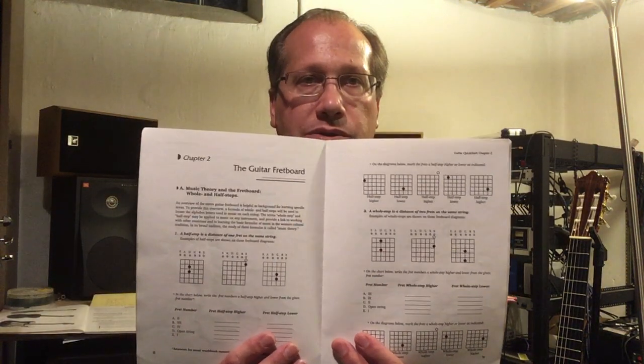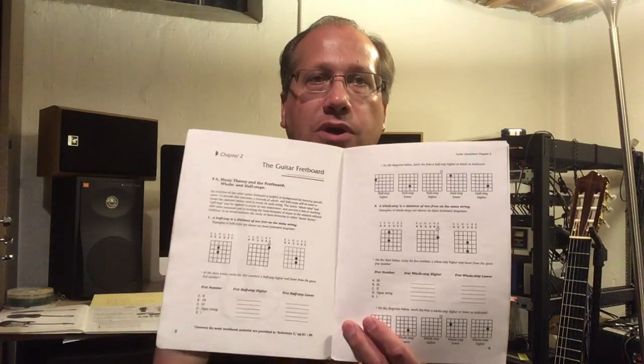But what I'll say now hopefully will make that make sense to you a little bit. So the basic rule that chapter 2 is talking about in the Disler book is what is a half step and what is a whole step, and how does that help us name the notes on the guitar. So these little diagrams and exercises are the worksheets where you have to color in a finger dot between the frets.